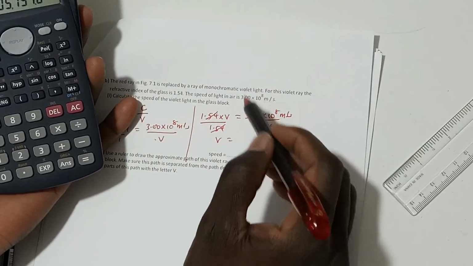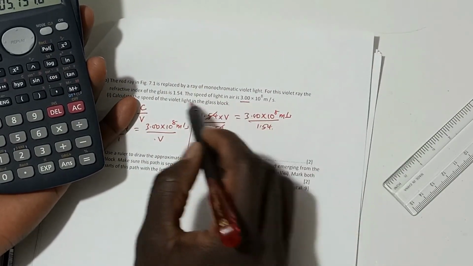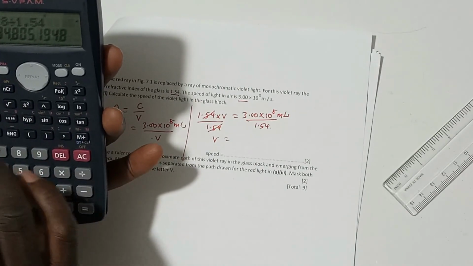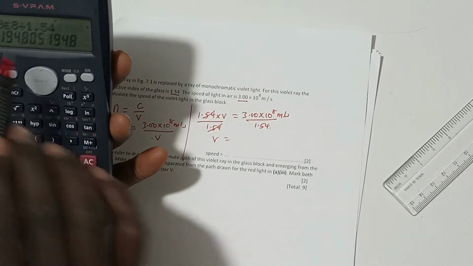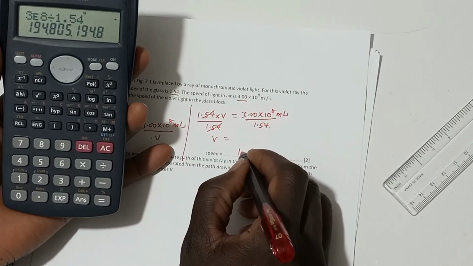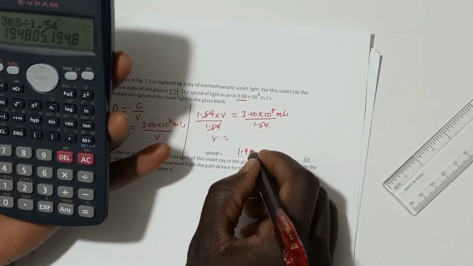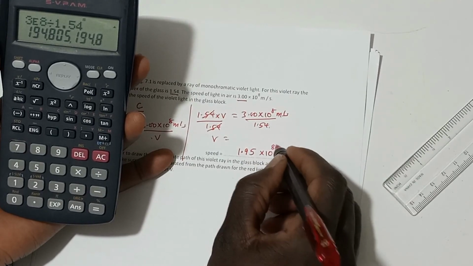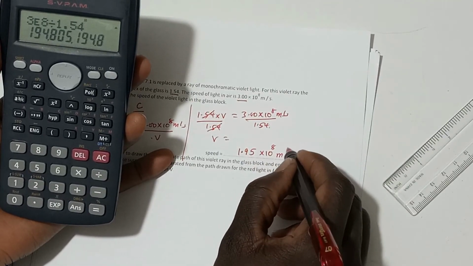Now we can see the values we've been given are in 3 significant figures. So our answer will be in 3 significant figures. So this will be 1.95 times 10 raised to power 8 meters per second.